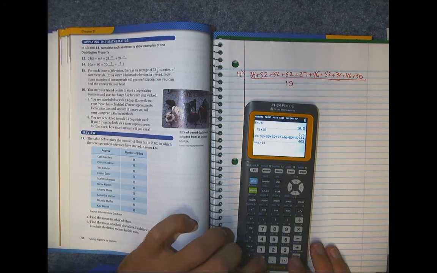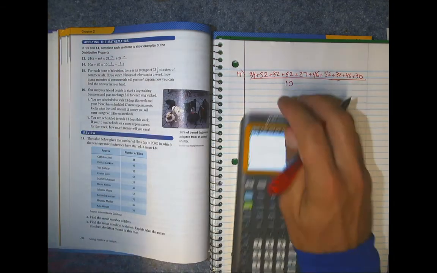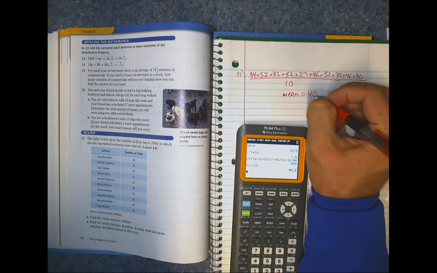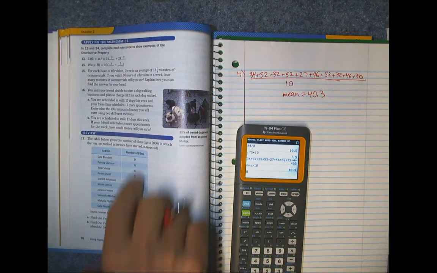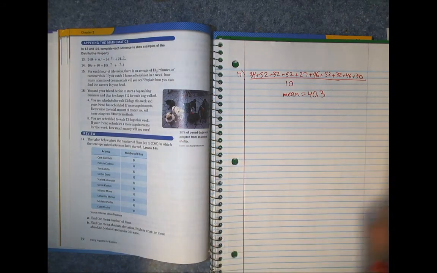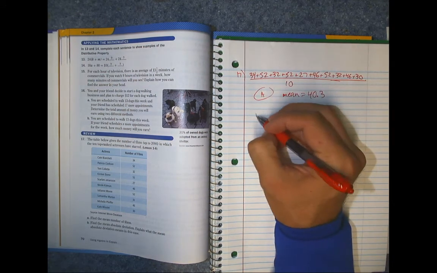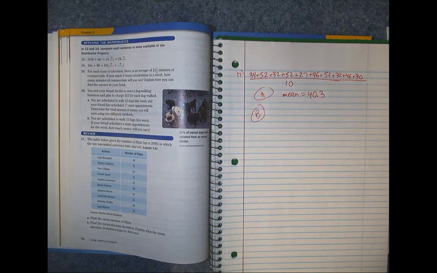403 divided by 10 is 40.3. So the mean or the average is 40.3. So the average number of films was 40.3. That was part A. Part B, find the mean absolute deviation.